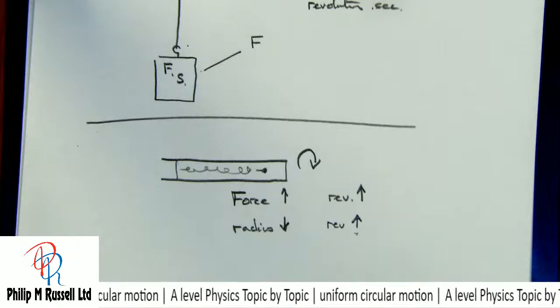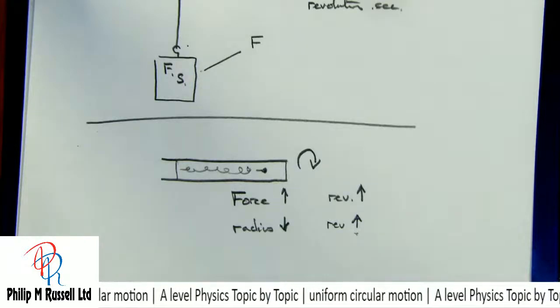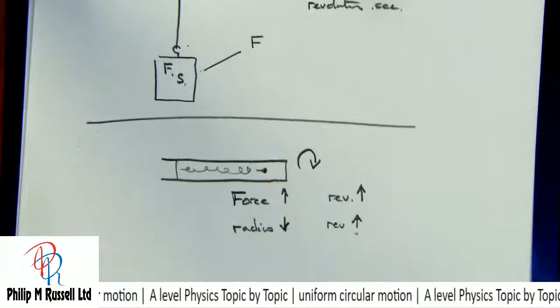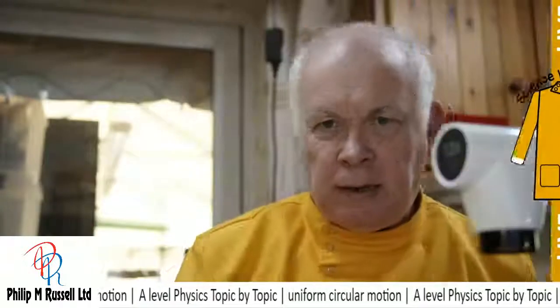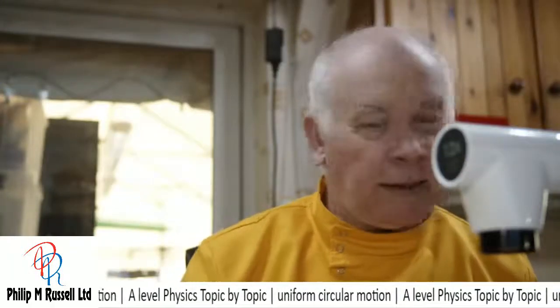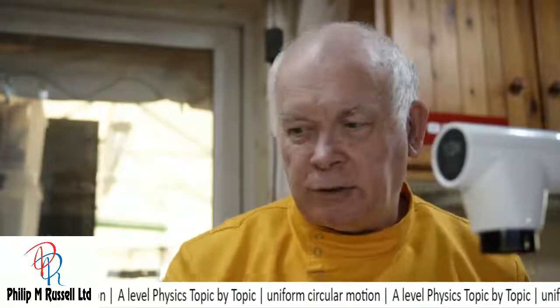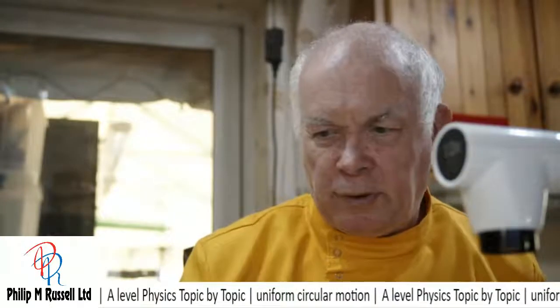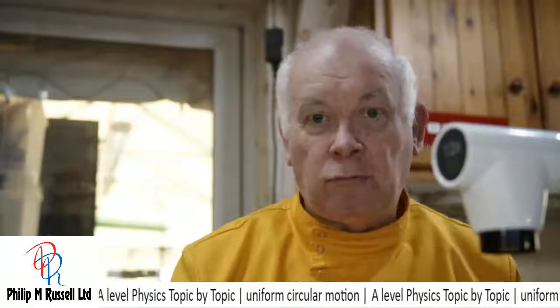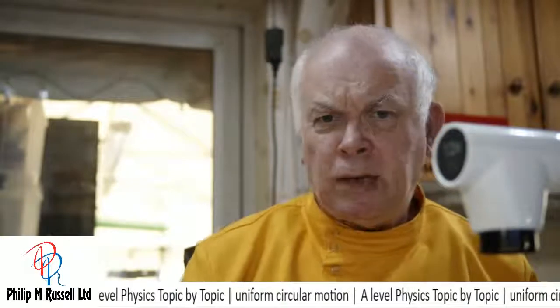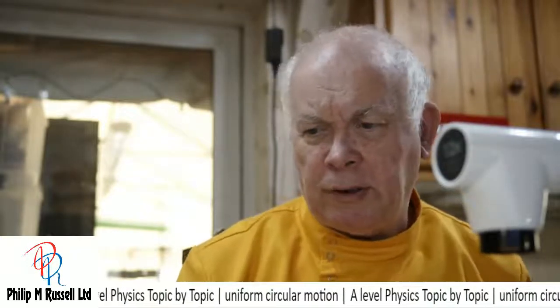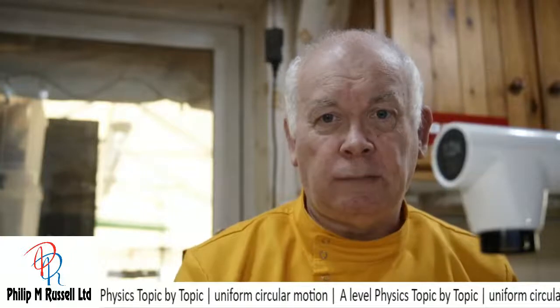Next time we'll go into this in a bit more detail, but we've had a look at simply this idea of angular acceleration and angular velocity and radians. So next time we'll have a look at some of these in a little bit more detail.